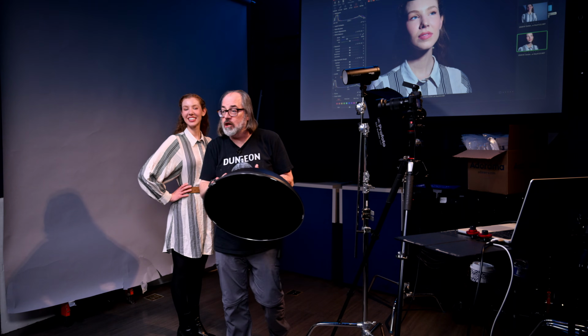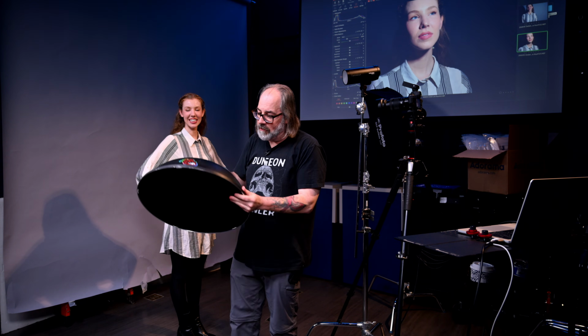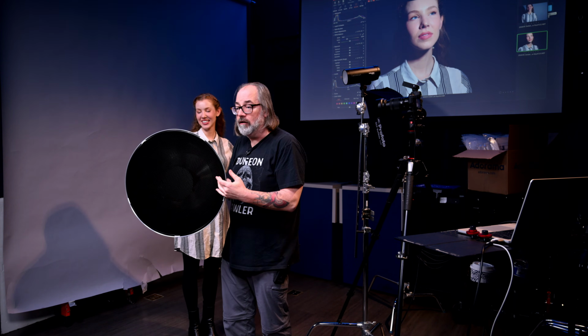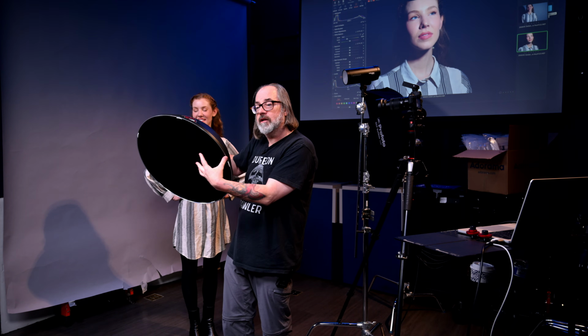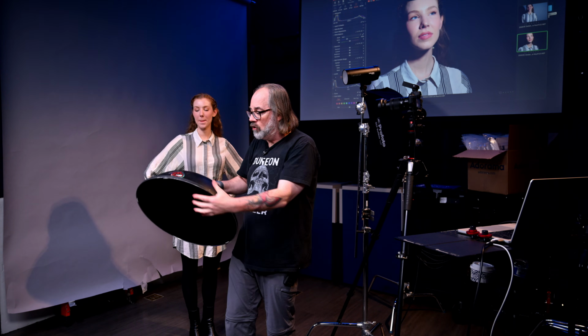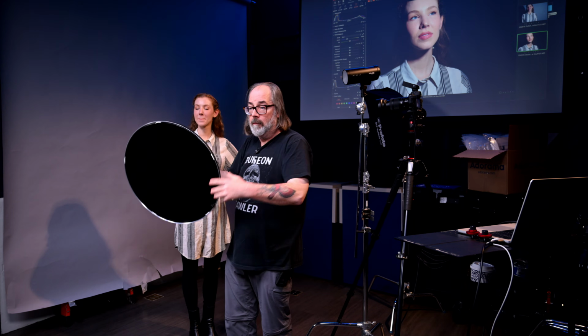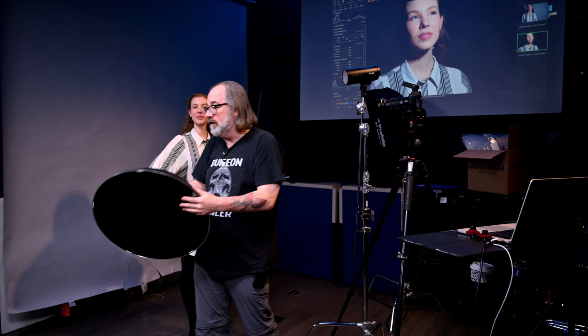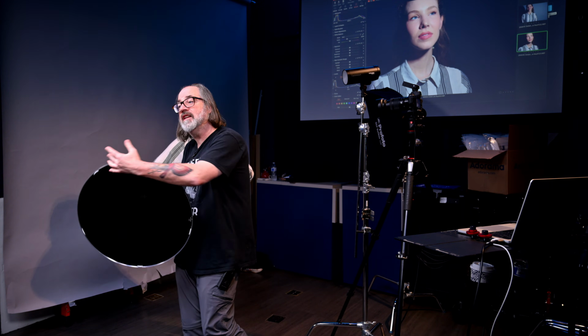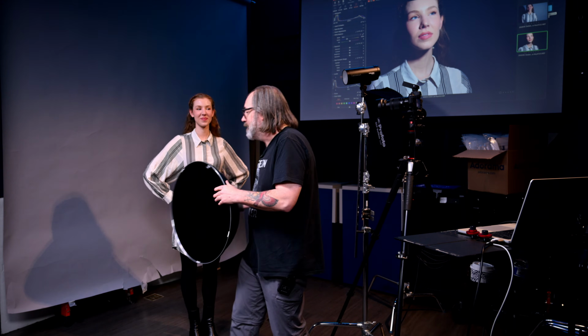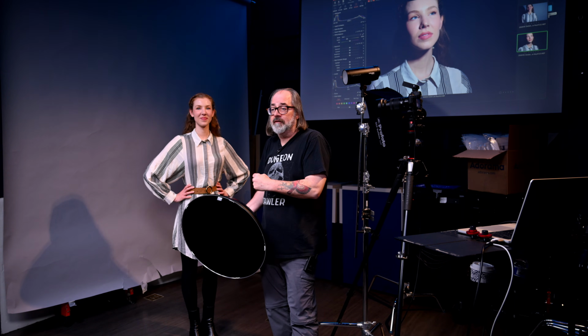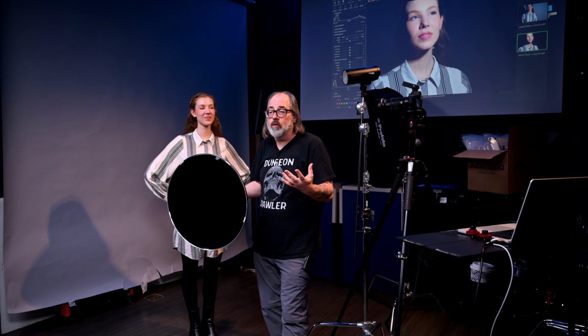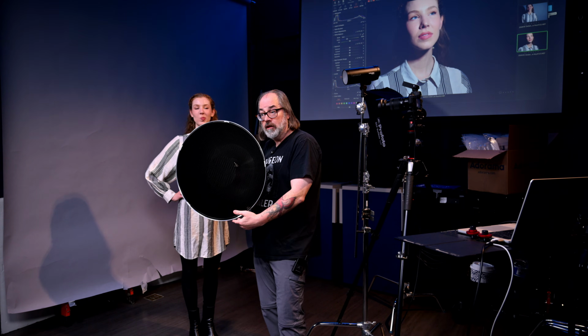Beauty dish is going to be good for what we want to do because of its nature, and the fact I have a grid on it, it's going to help us really control the spread of light. It's also going to make the light larger because when light hits a modifier, the size of the light source becomes the size of the modifier. We don't want the light to be super hard on Marissa's face because we want it to be a little bit more subtle. So this is 22 inches.